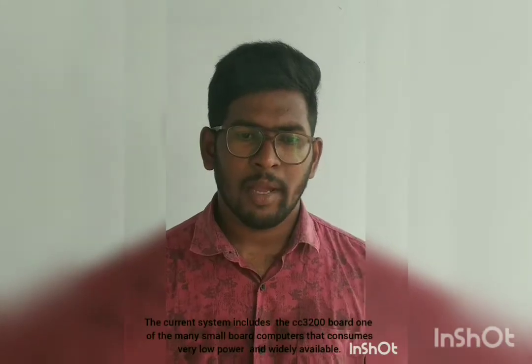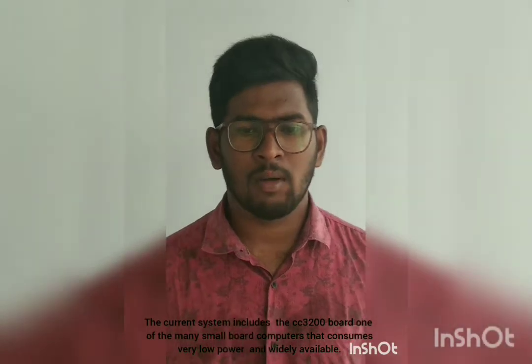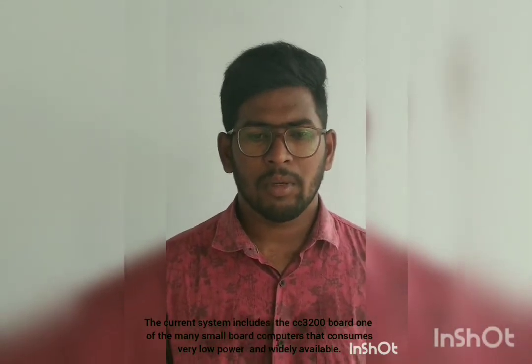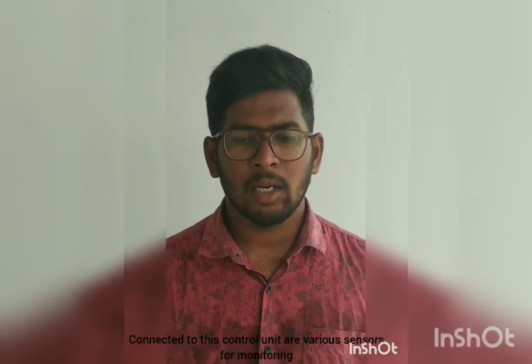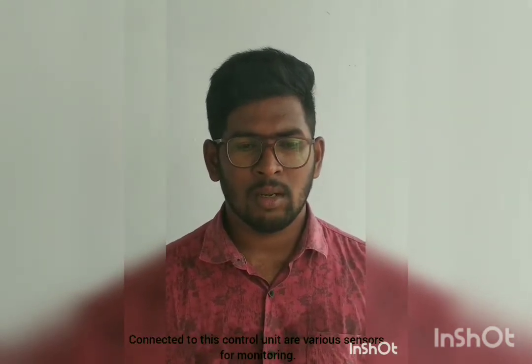The current system includes the CC3200 board, one of the small board computers that consumes very low power and is widely available, and is connected through the control unit to various sensors for monitoring.